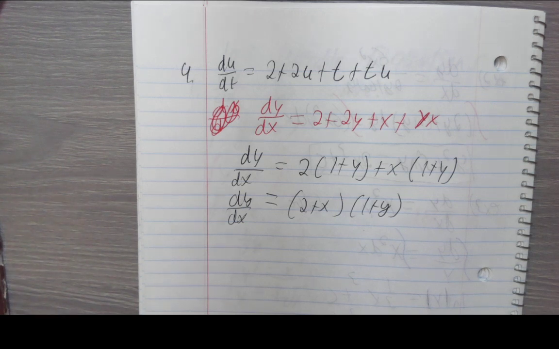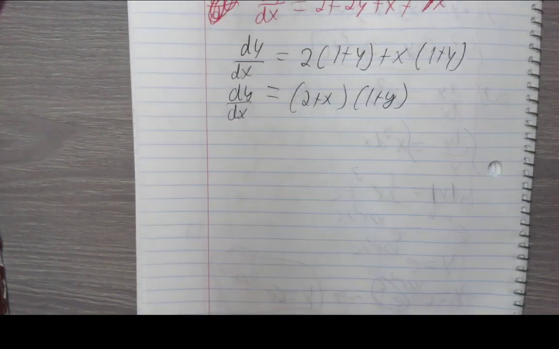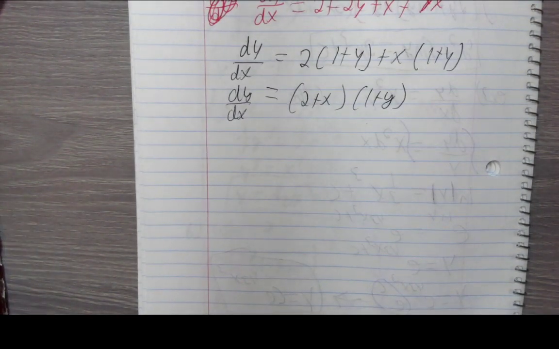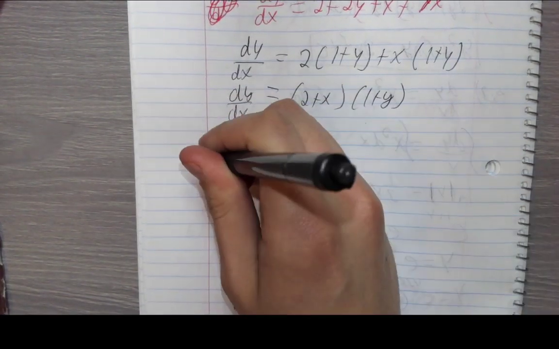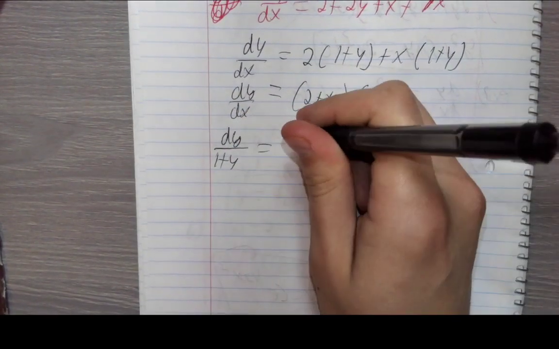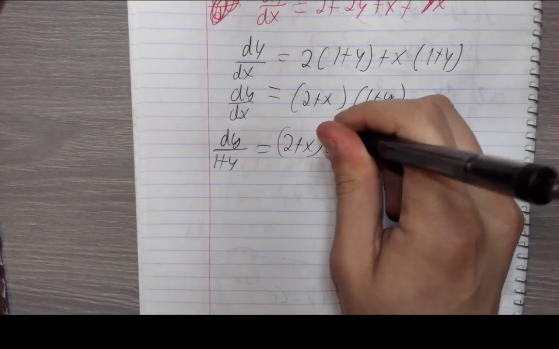Okay, guys. So we got about 3 minutes left in class. Let's take a look at this. Hopefully you got at least a pretty good chunk of the problem through. Okay, so we're at this situation now. Now we can separate x and y. So I can rewrite the left side as dy divided by 1 plus y, and then the right side is 2 plus x dx.